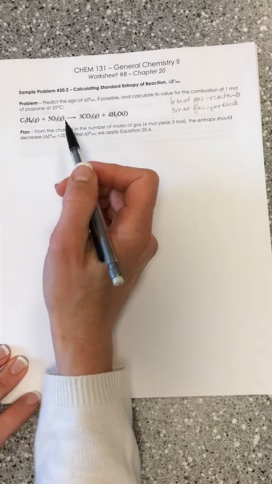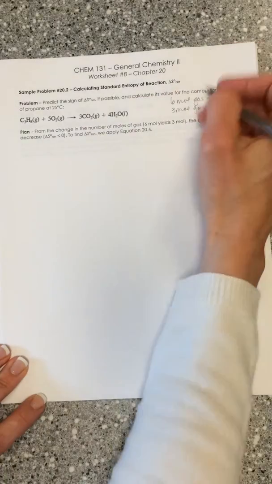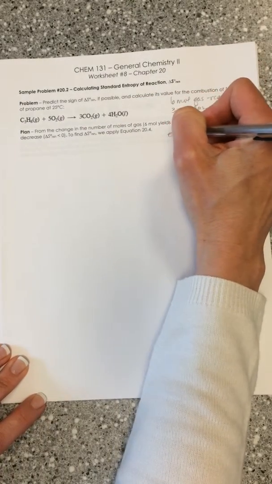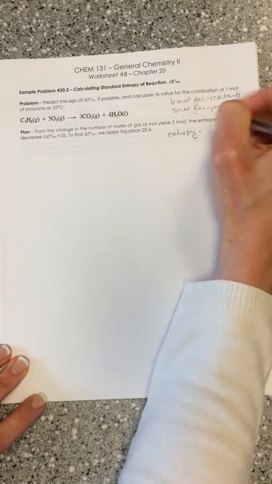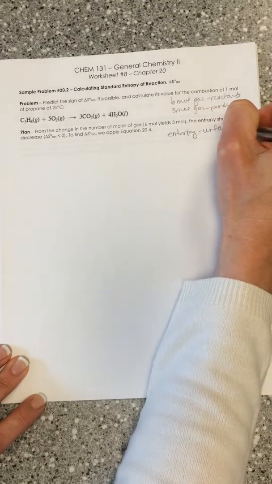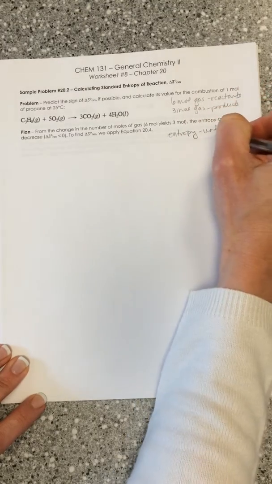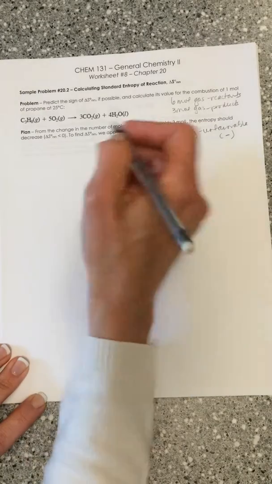We've in reality decreased the number of moles of gas through this chemical reaction. And so in this case, entropy would be predicted to be unfavorable. And remember, for unfavorable entropy, that's predicting a negative sign for that. So what we're going to do now is we're going to use our Appendix B. We're actually going to go through and calculate this.